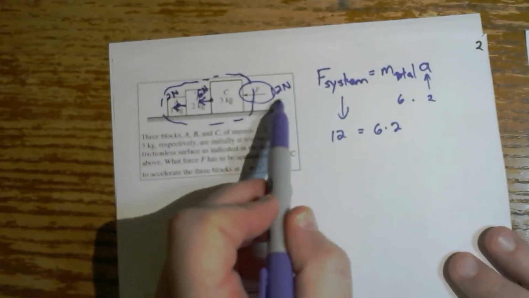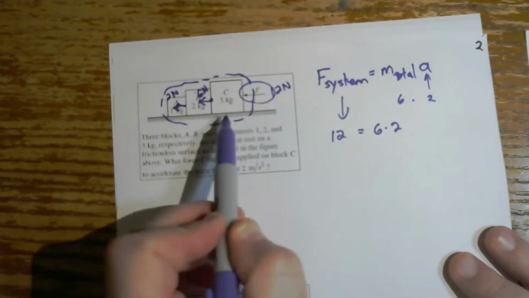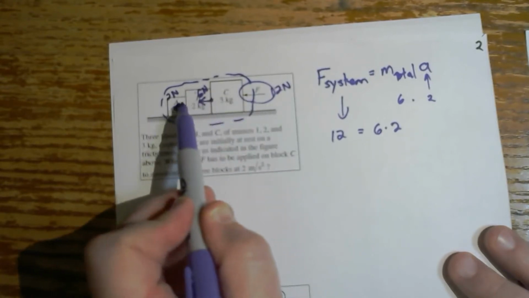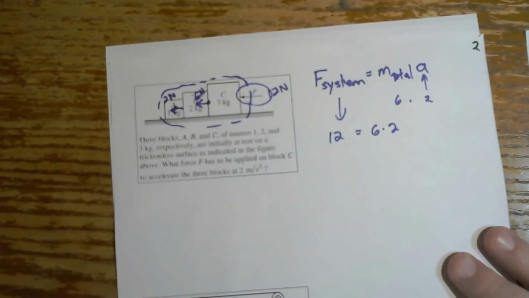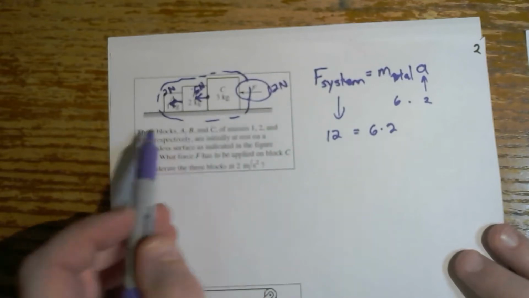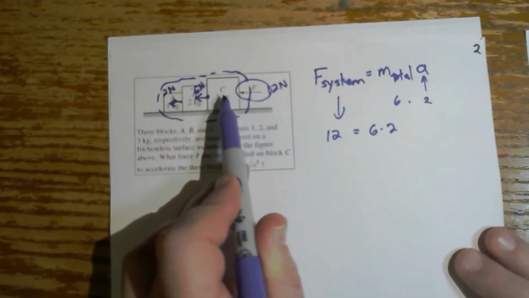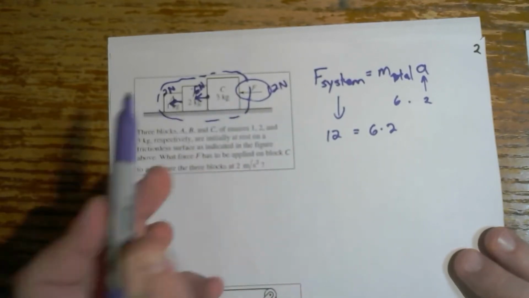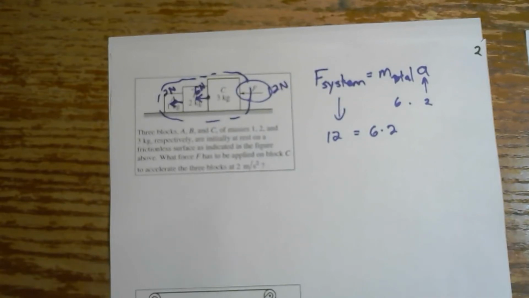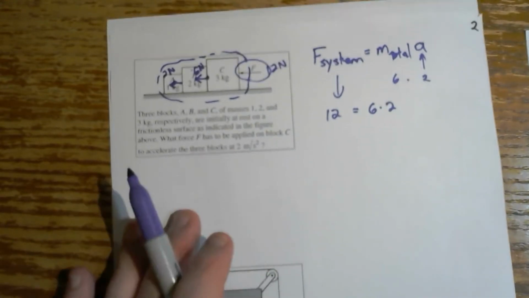And so the biggest force is always going to be the one that accelerates everything, where each individual force is always going to be less than that. And so that's a good lesson for this one, is that you do want to look at how these individual forces translate through that system.